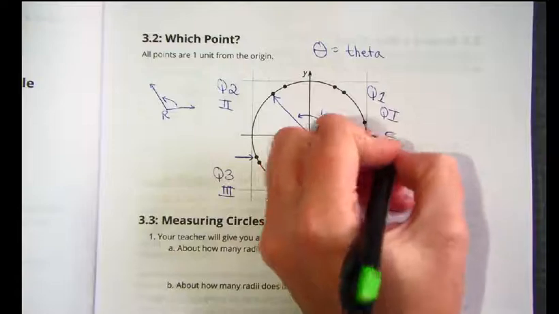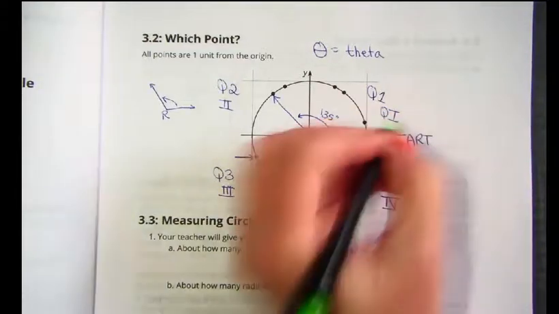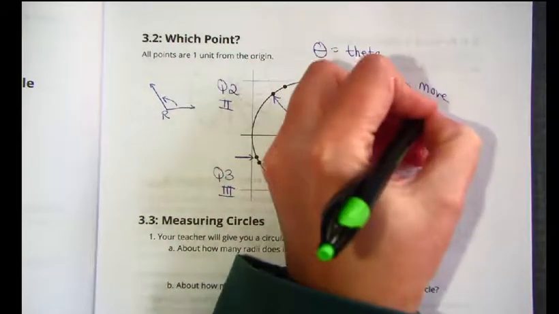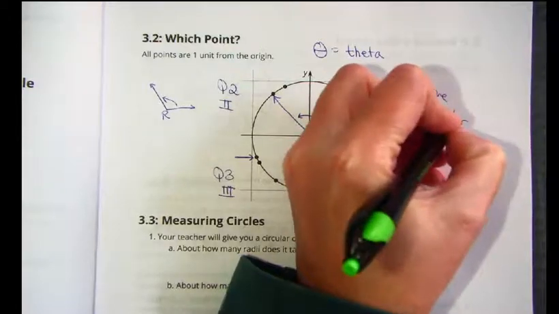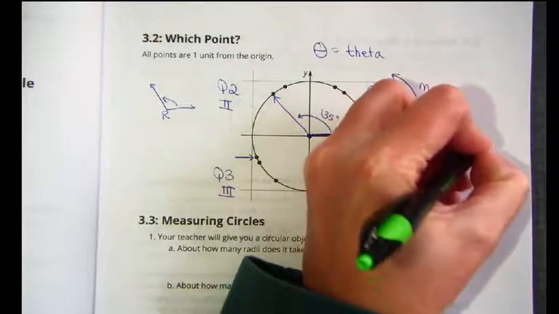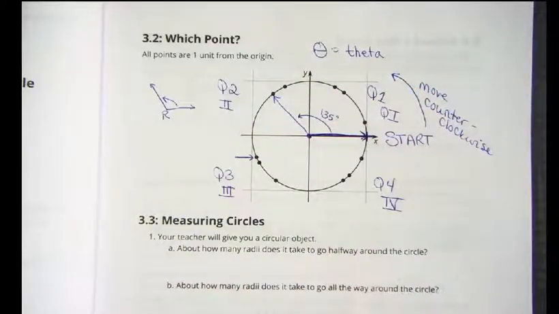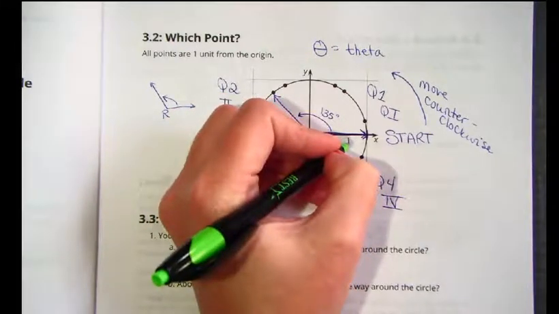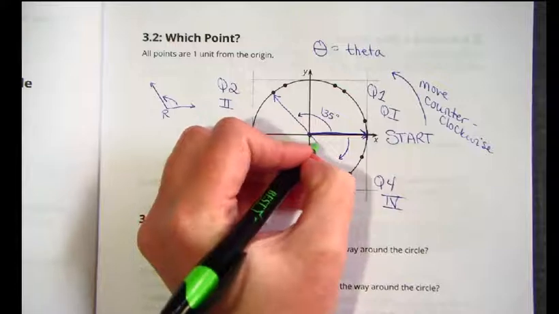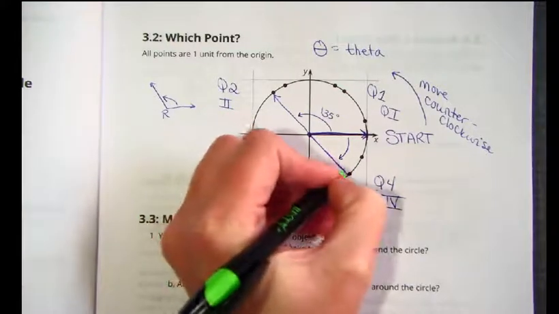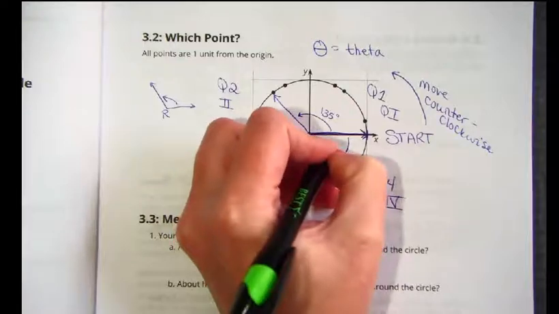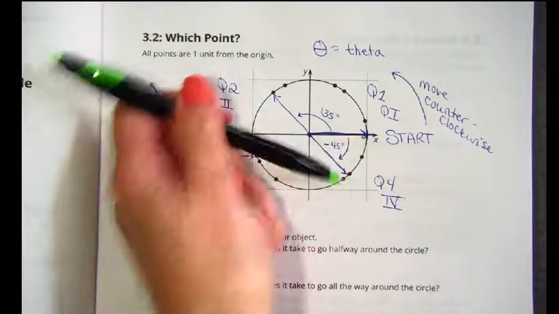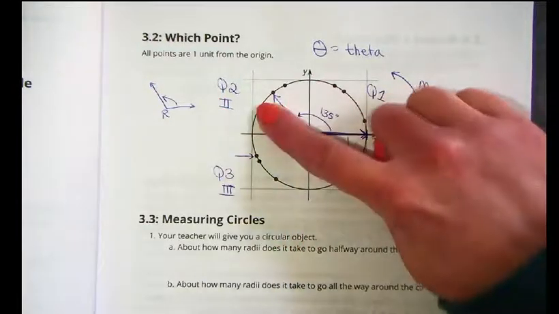Just the idea that we start here on the x-axis, we move in a counterclockwise direction as we're describing angles. So this would be a positive 135 degrees if we started here at this x-axis and moved upward. Something like this angle here, moving downward, might be called a negative 45 degree angle. Okay, so it starts here and it moves in a negative manner instead of starting here and moving in a positive way.